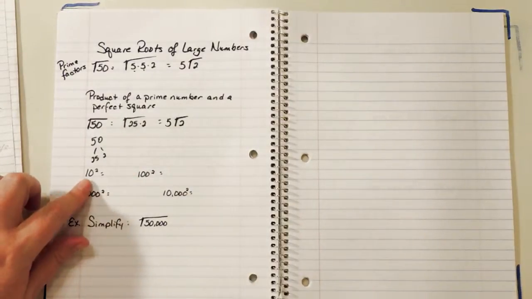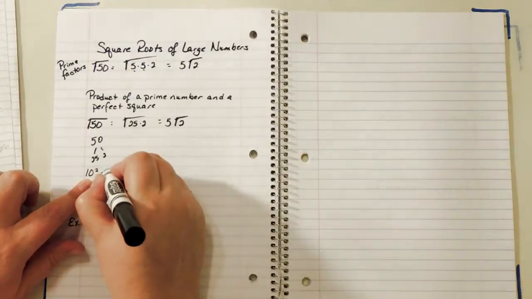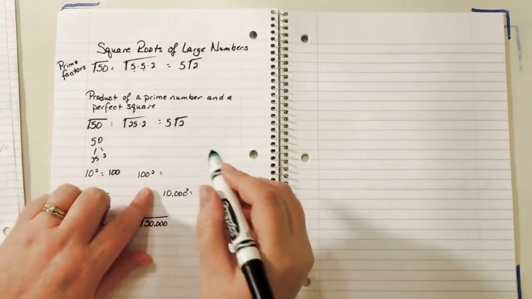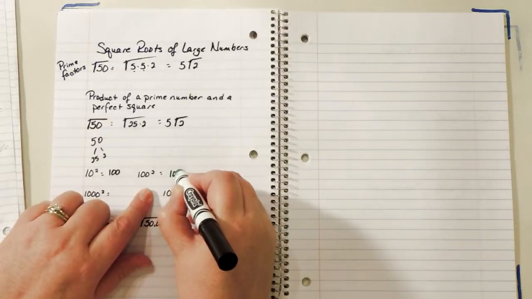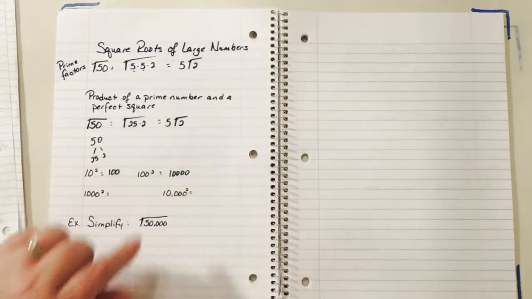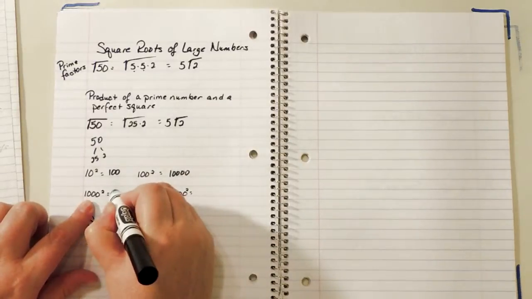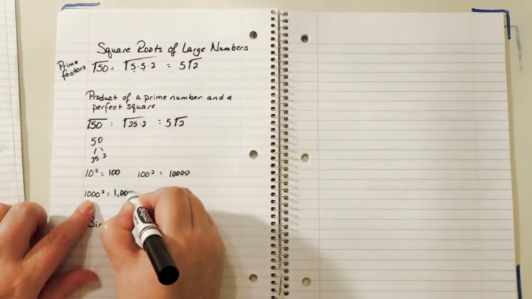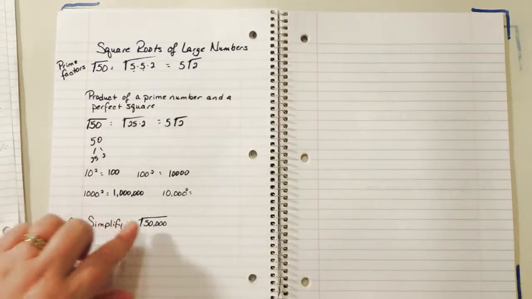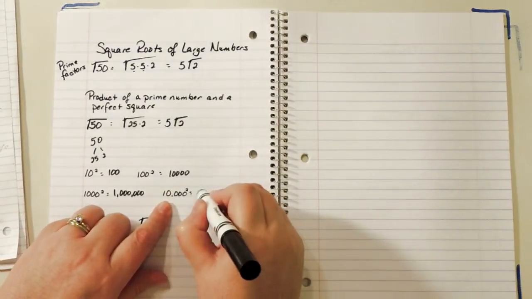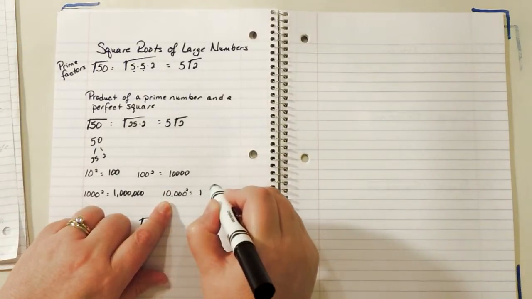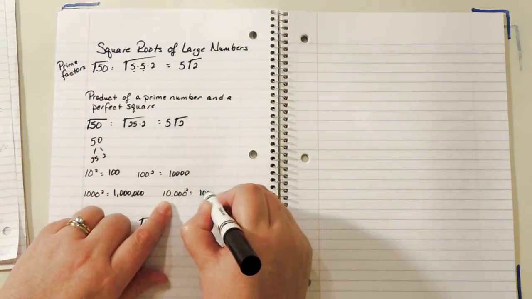Okay, let's try that. Let's keep going. 10 squared is 100. 100 squared is 10,000. 1,000 squared is 1,000,000. And 10,000 squared is 100 million.